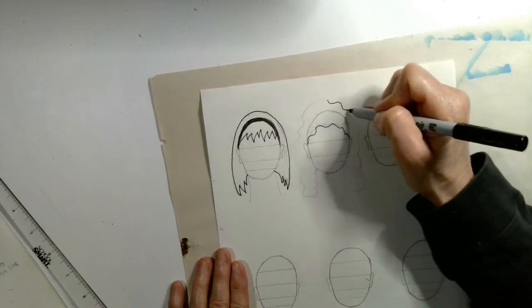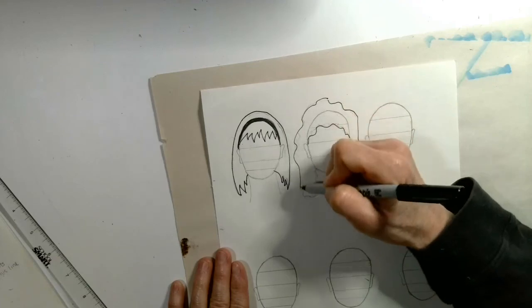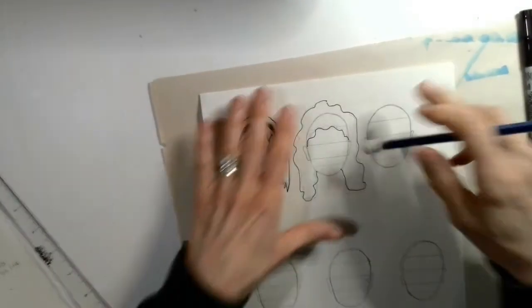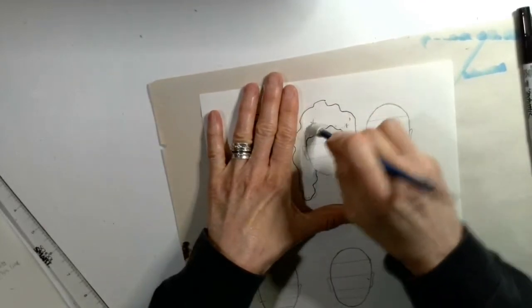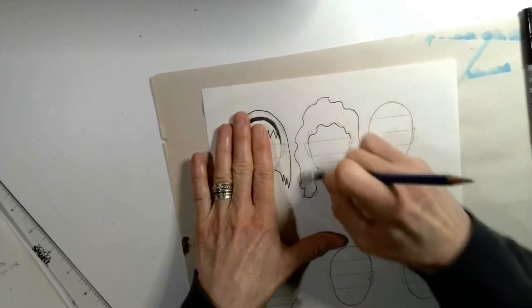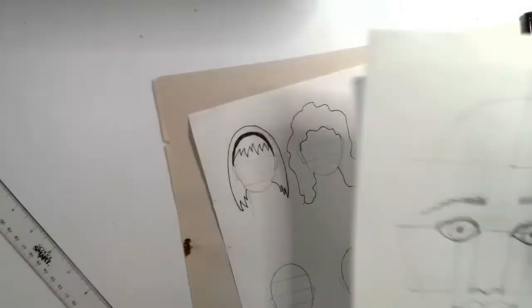And then my hair has a mind of its own, so I'm just going to draw it having a mind of its own. Okay, and then I would want to erase this part right here. Okay, and all this extra stuff down here. All right, so let's go back to our original drawing.